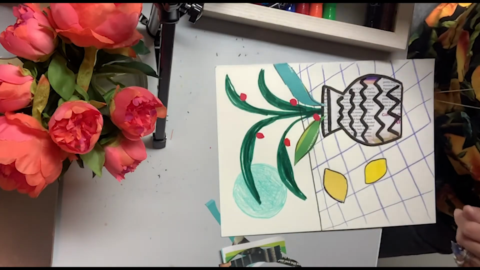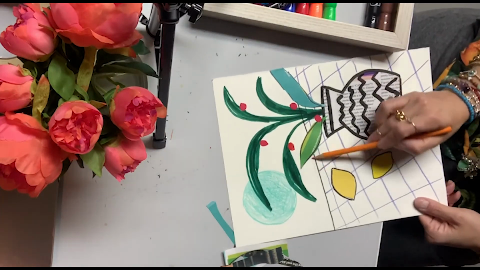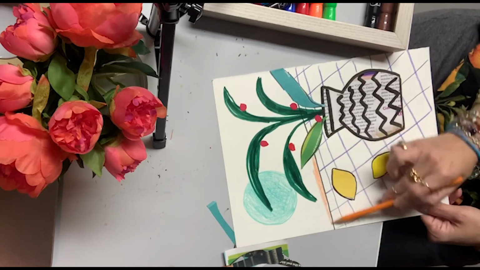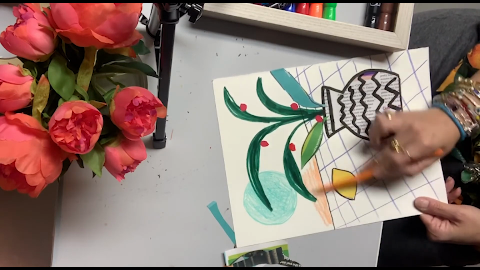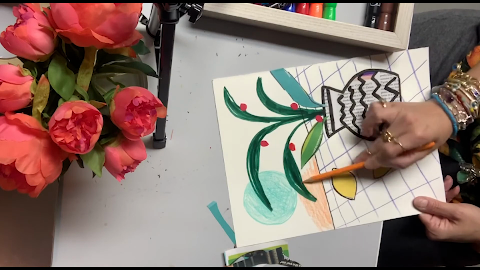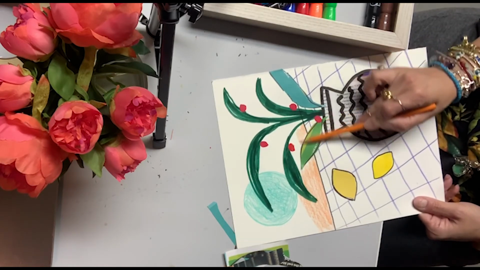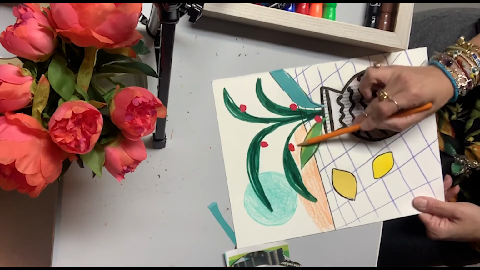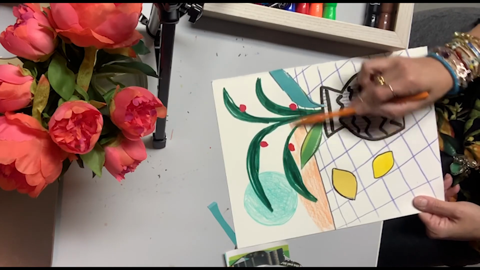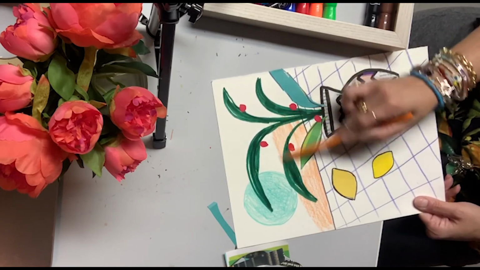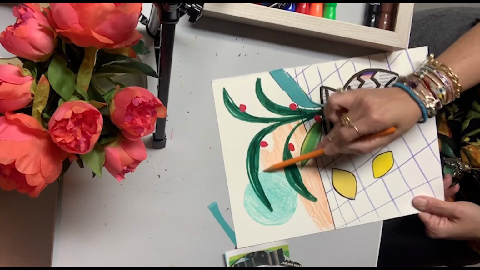Similarly, I think I'm gonna just use a colored pencil so I don't have to worry too much about overlapping. And I'm gonna use orange to fill the rest of my space because I have not used orange yet in my picture, and I think that will be a really nice way to add some contrast and a new color.